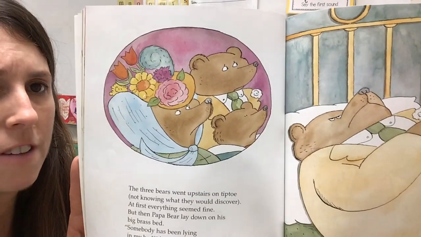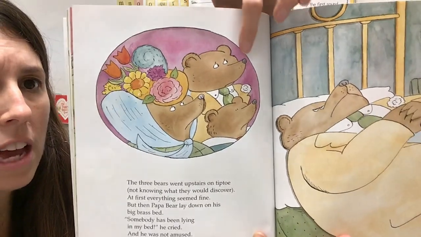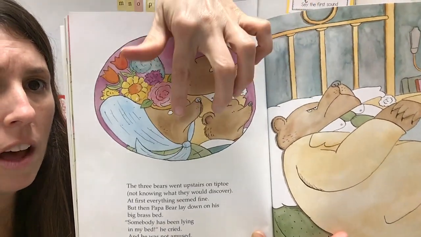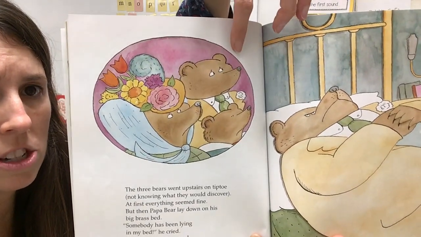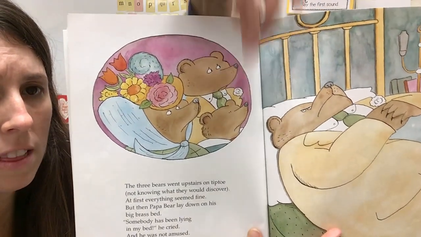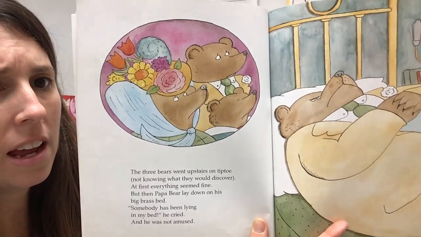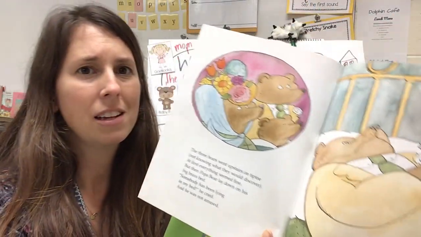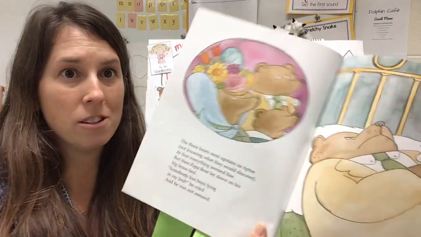Look closely at their faces. Earlier they looked angry. Look at how their eyes are all looking in the same direction. Their mouths are just straight like that. And the words say they are not knowing what to expect. They don't know what they're about to find, do they?